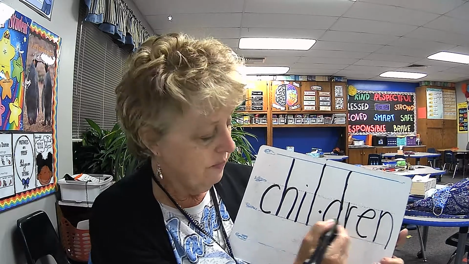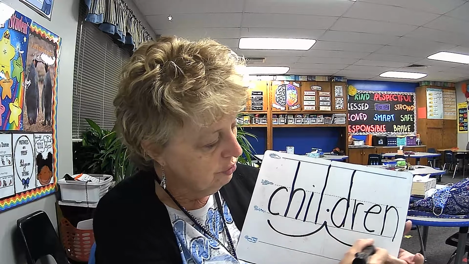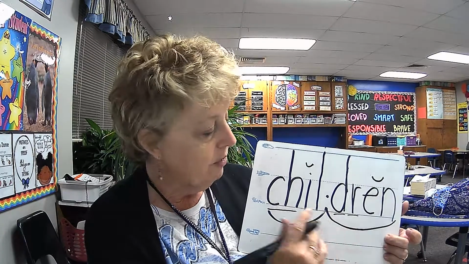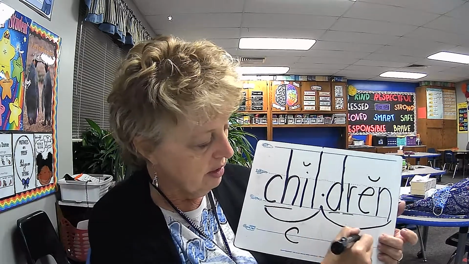You would think that you would divide it after child, but then it would be child-ren, and that doesn't sound right. Okay, children. Because we had three consonants, we only pulled over the first one. All right, so we have a short vowel sound, and in the second syllable we have a short vowel sound. Oh look, there is a consonant blend and a digraph. Make sure you underline those. And both of these syllables are what, boys and girls? Closed. So put your C underneath.